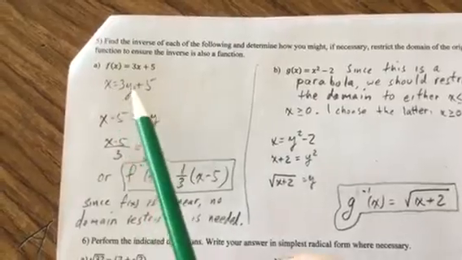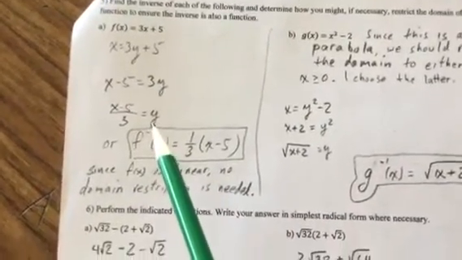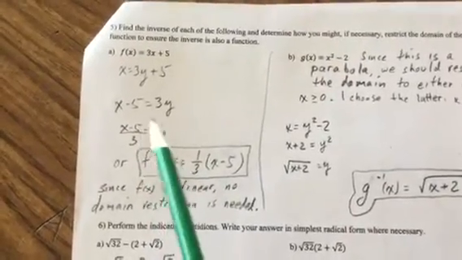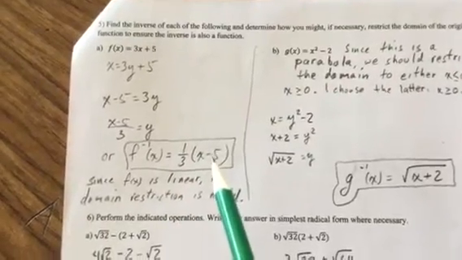Okie dokie. Last page. And number 5, find the inverse. Well, you switch x and y and solve for y. Pretty easy there for that linear piece. And so I wrote it two different ways. You can write it this way. I kind of prefer this way, but that's just a personal choice.